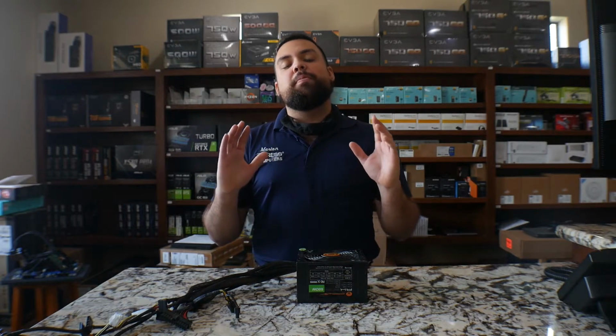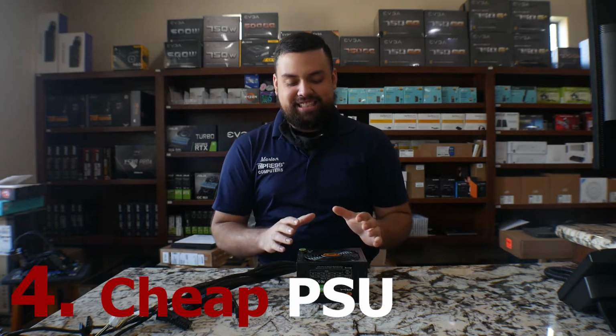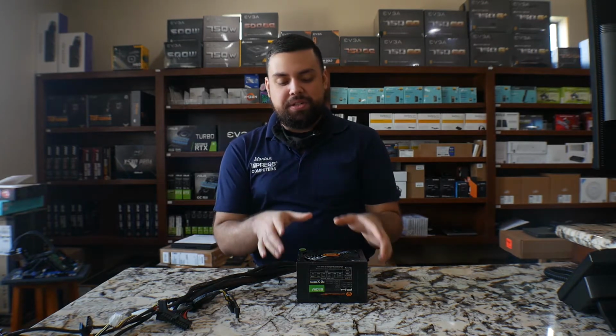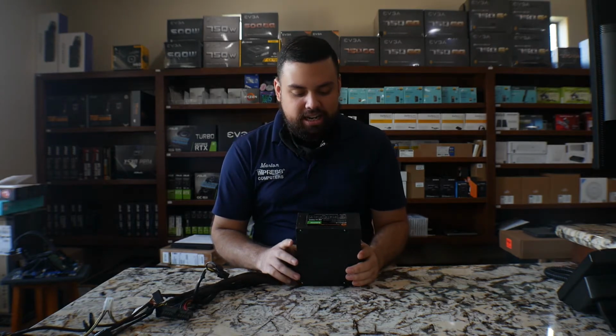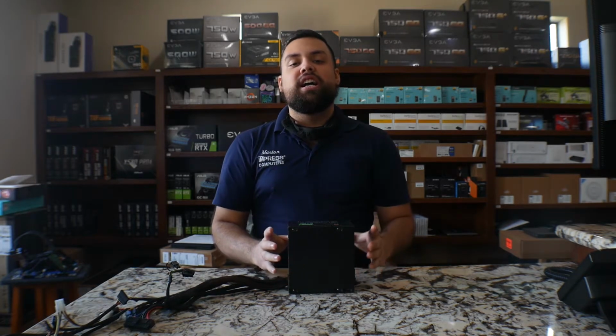Now we're gonna go for number 4. The list of number 4 is gonna be cheap power supplies. I'm gonna show you guys, one of our customers brought in a power supply and we had to replace it, and they used this cheap Chinese power supply. I don't know what the brand is, and we always recommend that you get a good power supply.